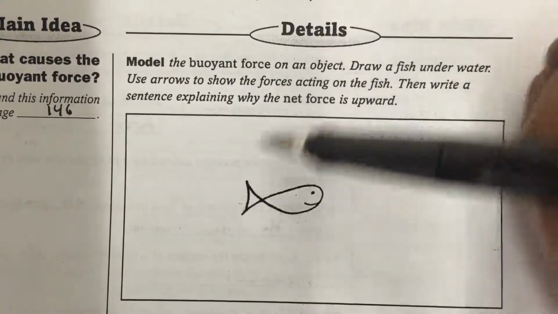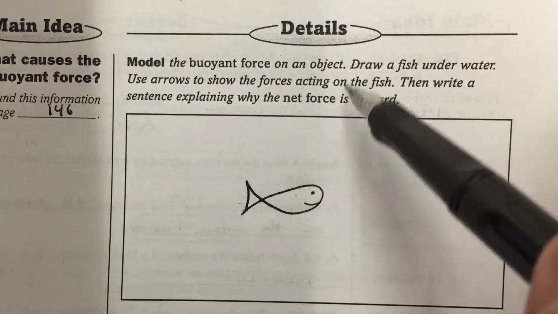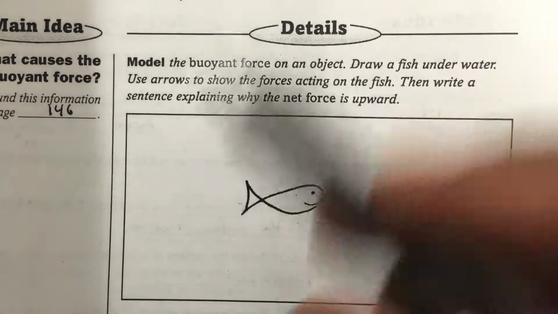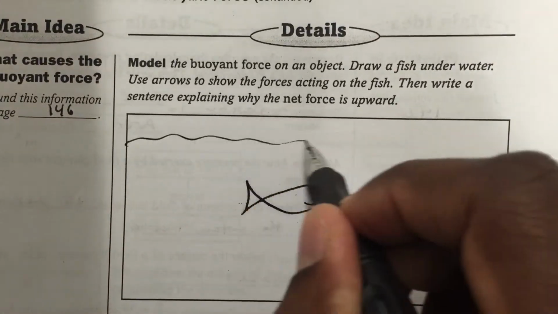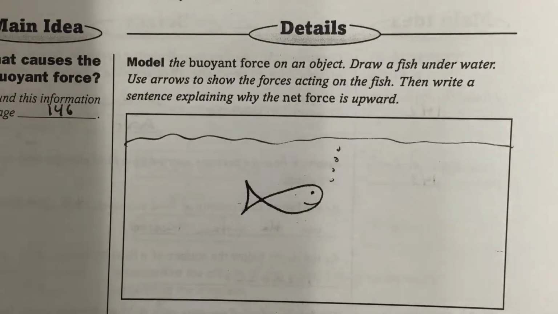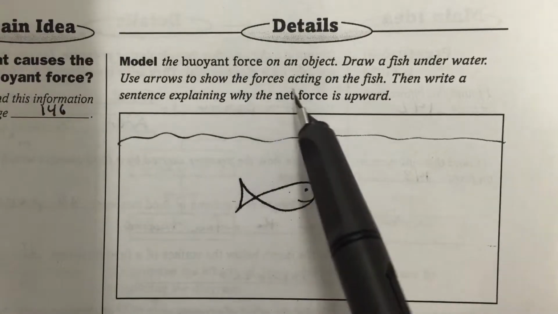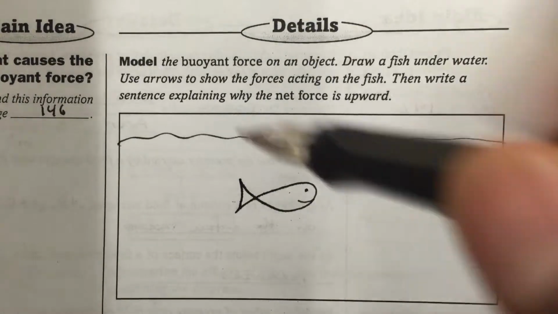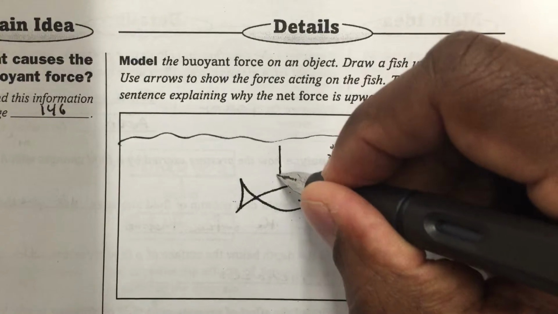All right, so it says model the buoyant force on an object. Draw a fish underwater, which we've done here. I didn't even draw the water. So it says use arrows to show the forces acting on the fish. We know that gravity always acts down, so there's a force going down here.